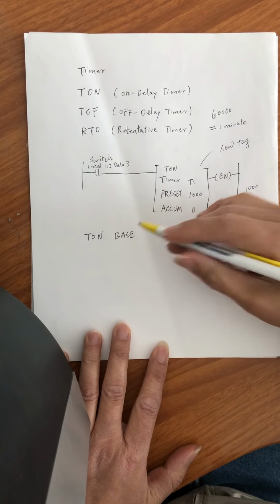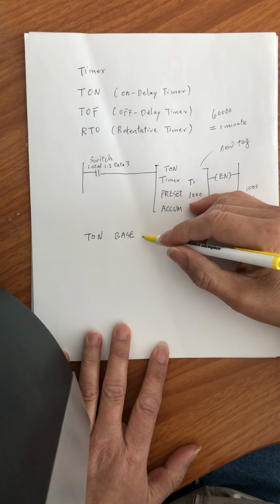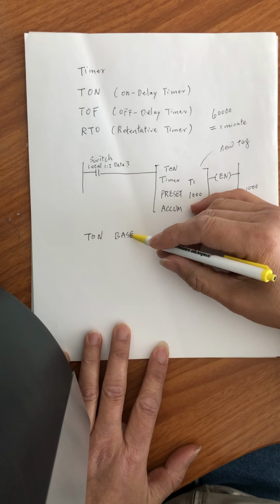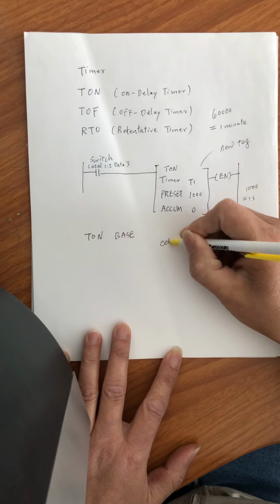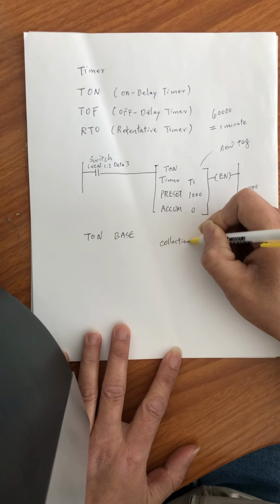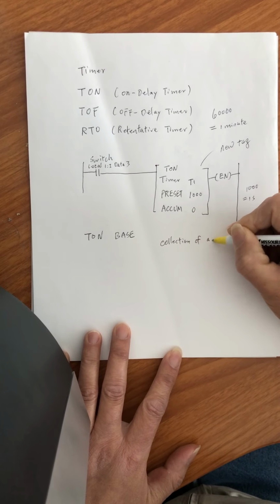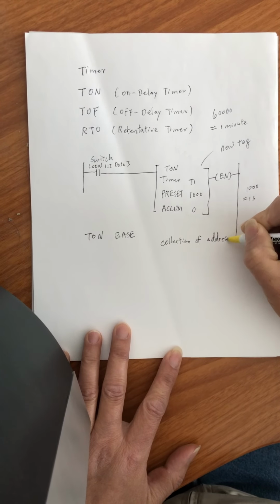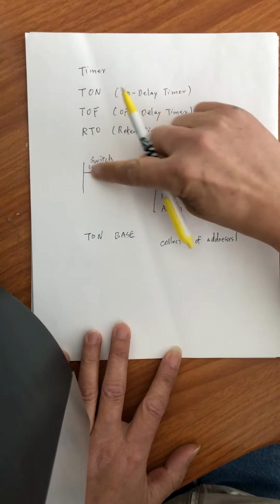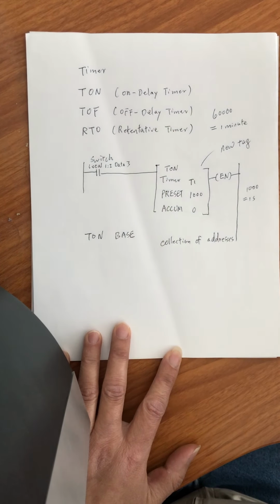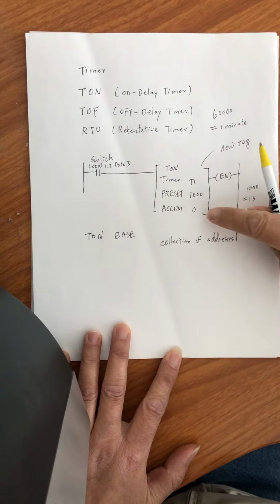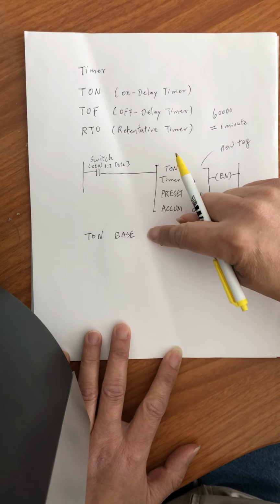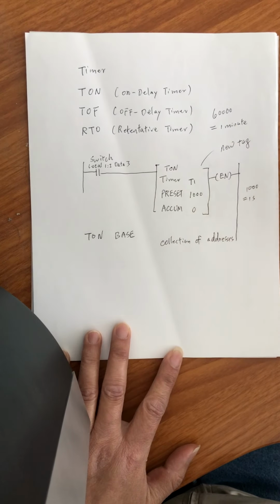This is a base tag, just like an internal relay tag that we created before. And this base tag is going to be in the collection of addresses in the PLC. Certainly, we know that input has a bunch of addresses, output has a bunch of addresses. And this one, the TON, is going to go into the base tag. It's a collection of addresses.